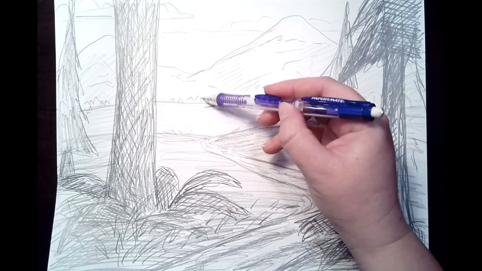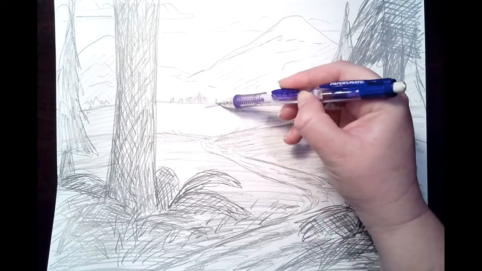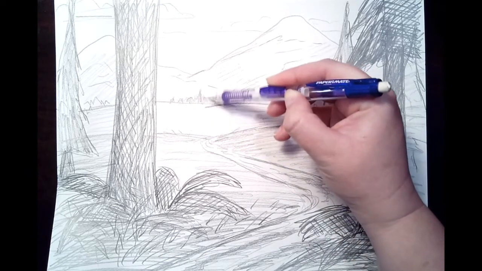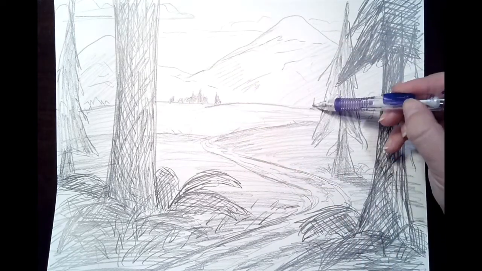Okay, and don't forget to add the shade of the color of your trees in the background.